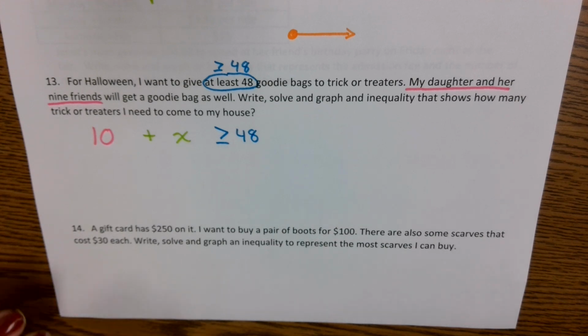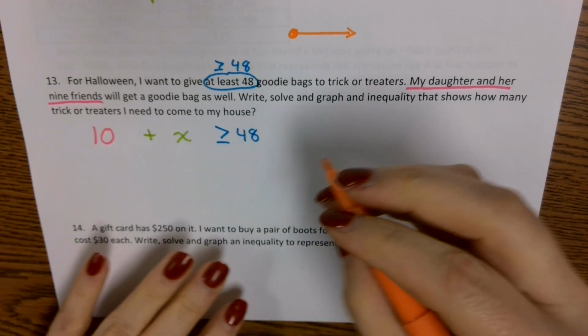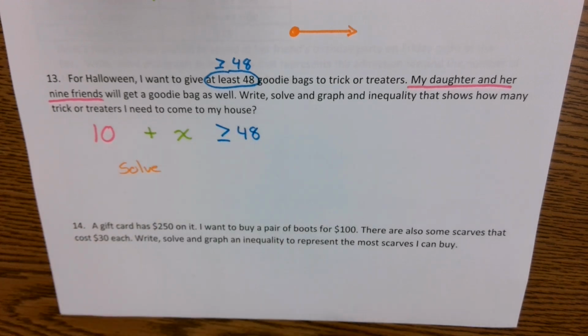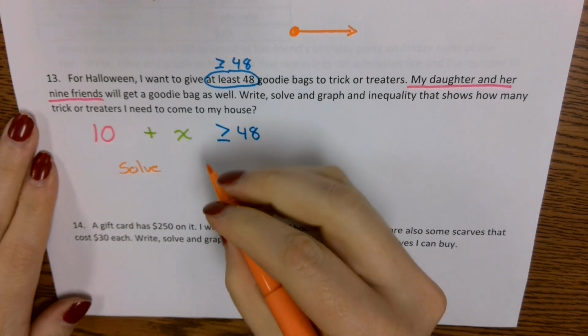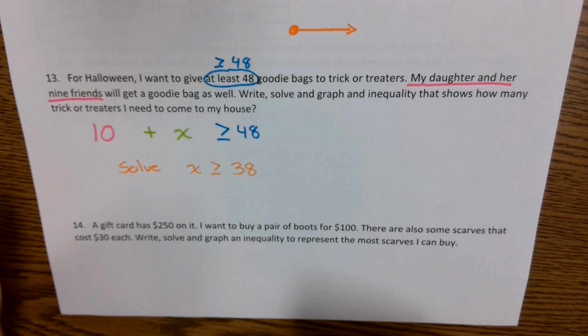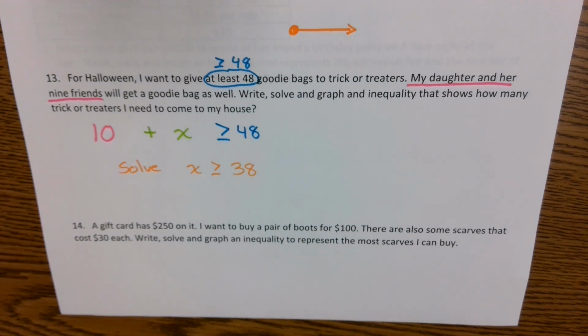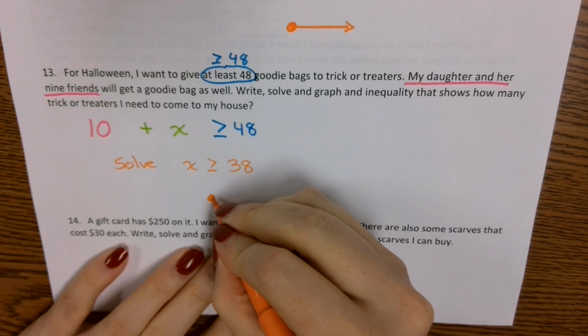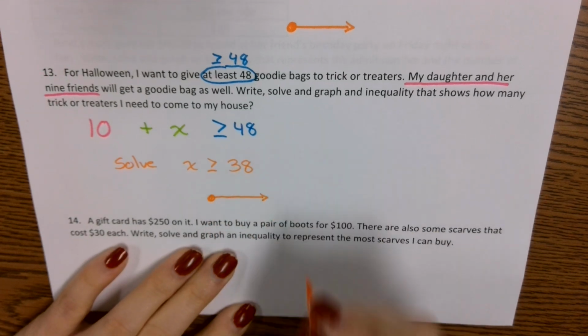Okay, once it is solved, again, I'm not focusing on the solving part for you guys, you should be able to follow along with what that is. We would have subtracted 10 from both sides and gotten that X is greater than or equal to 38. So we need at least 38 other trick-or-treaters coming to the house in order for me to have met my goal or more. And that is going to be a closed circle, graphing to the right.